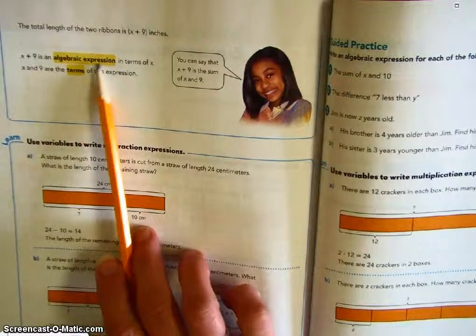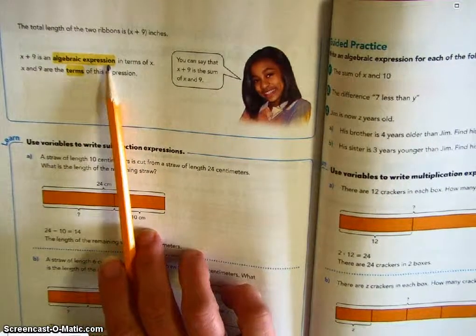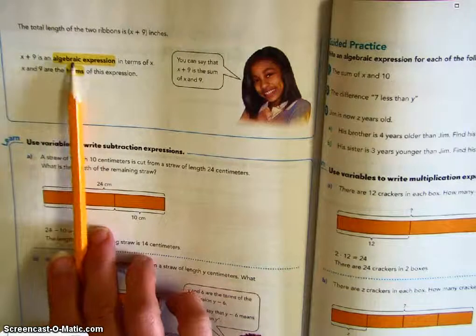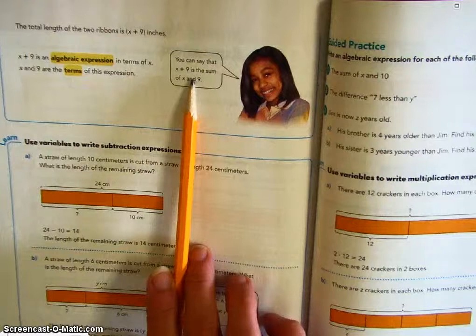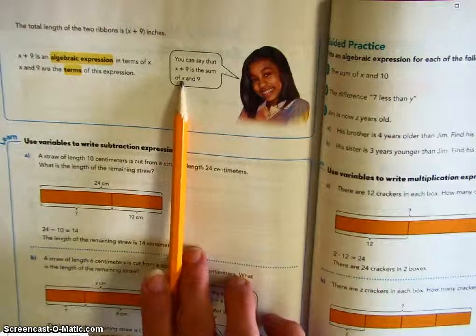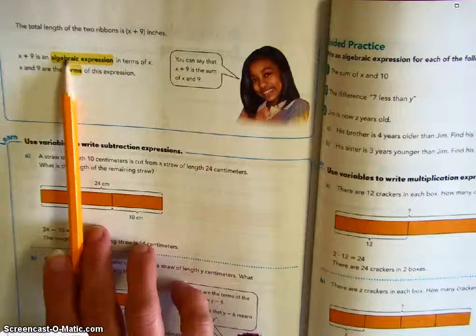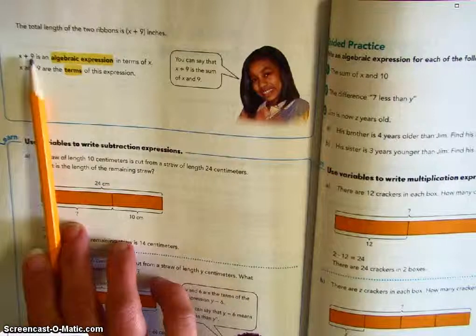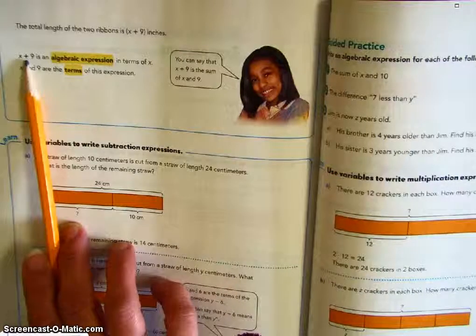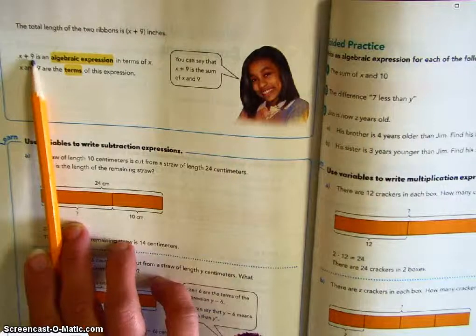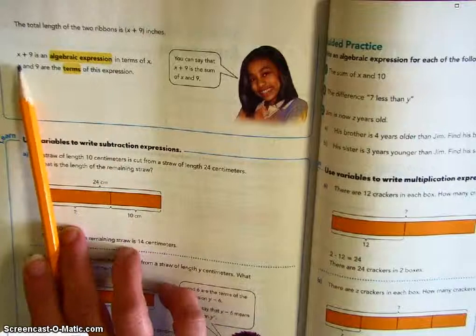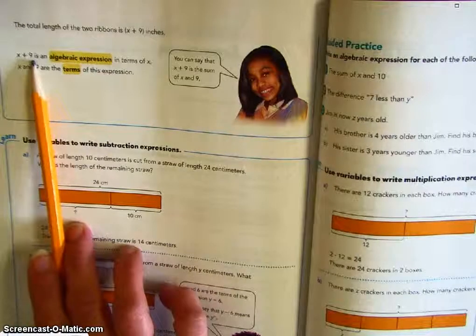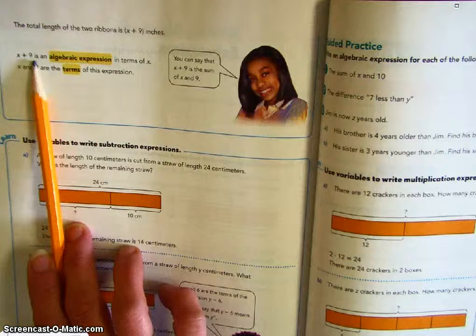It says right here, an algebraic expression. The x plus 9 is an algebraic expression in terms of x. So you can say that x plus 9 is the sum of x and 9. It's an algebraic expression because it has a variable. It also tells you what function you're doing, whether that's subtraction, addition, multiplication, or division, and it has another number with it. That is what an algebraic expression includes: a variable, the function that you're to do, and the other number that it needs to include.